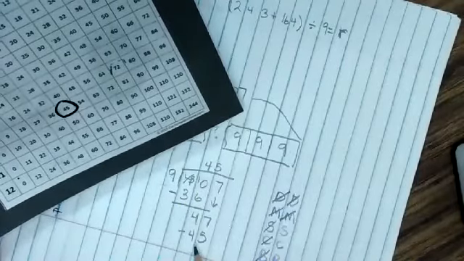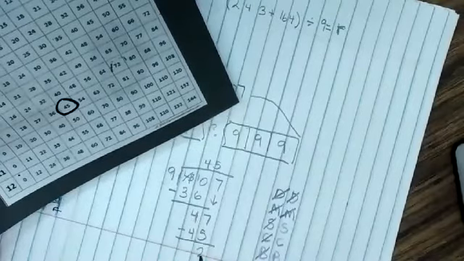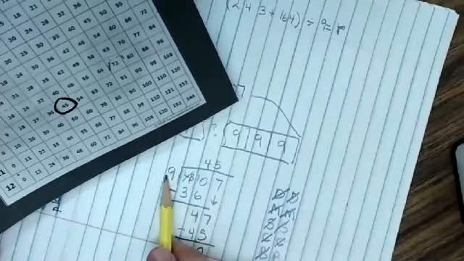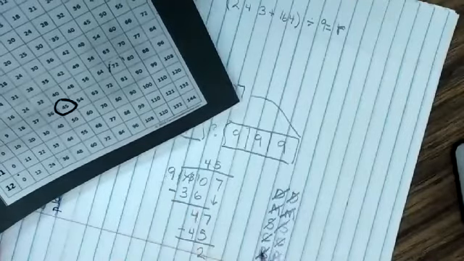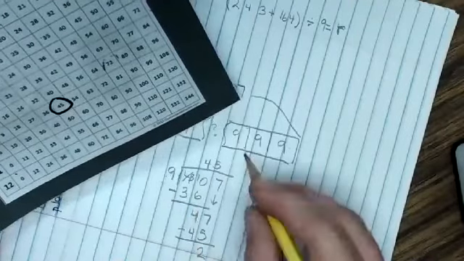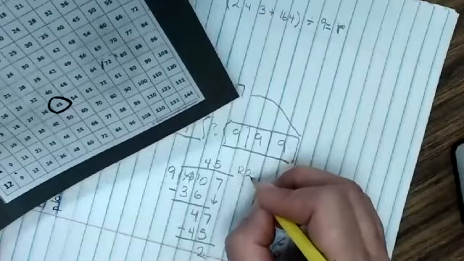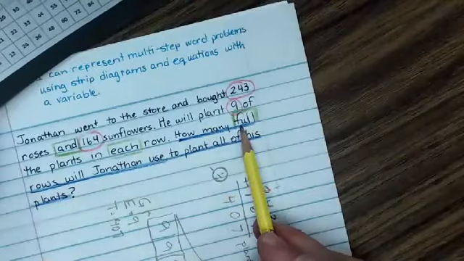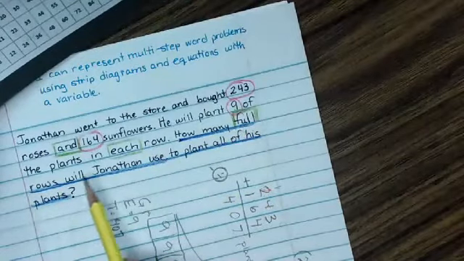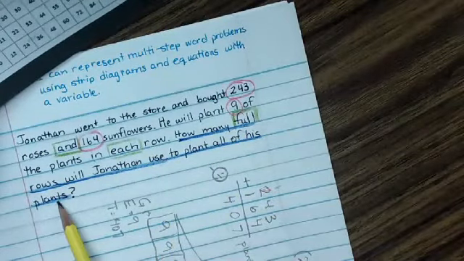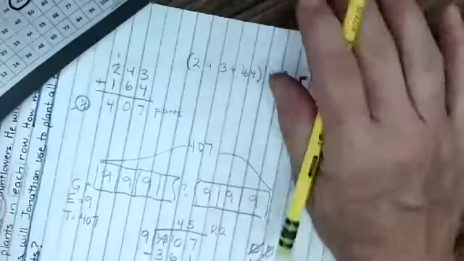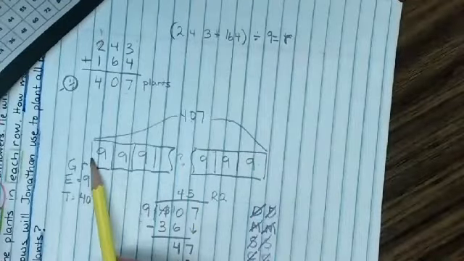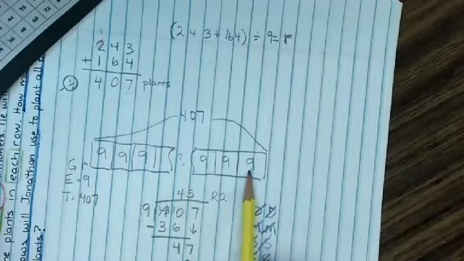I'm going to subtract 2. We're going to check. Is 2 less than 9? Yes, it is. There's nothing else to bring down. So we have 2 plants. Now remember our question said, how many full rows will Jonathan use to plant all of his plants? So the full rows would be 45. So if I were going to draw it, I would have to draw 45 squares in my strip diagram.